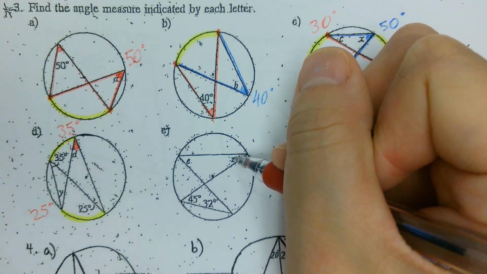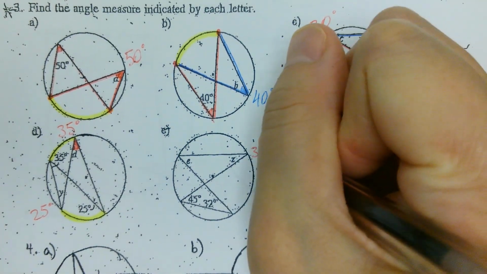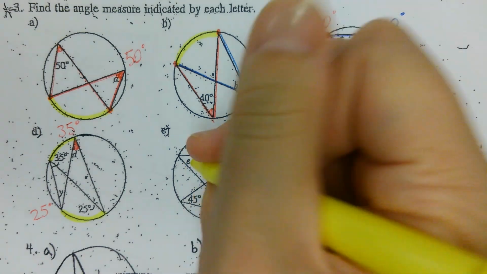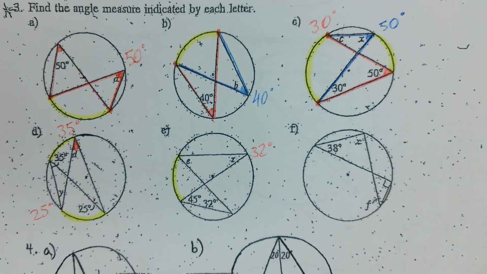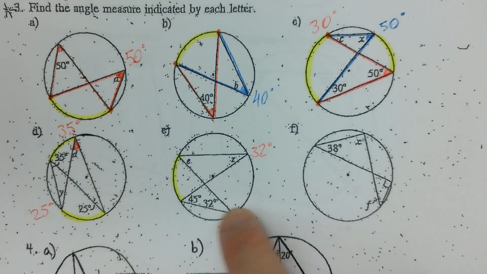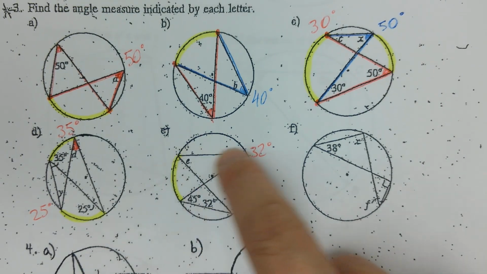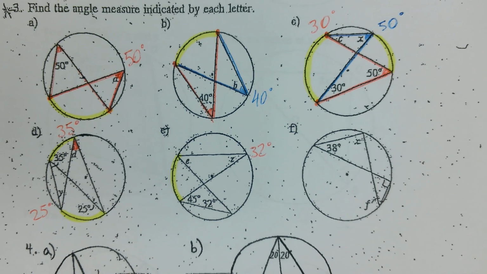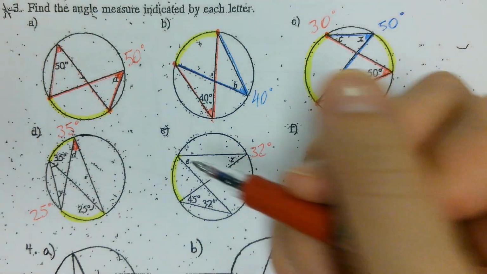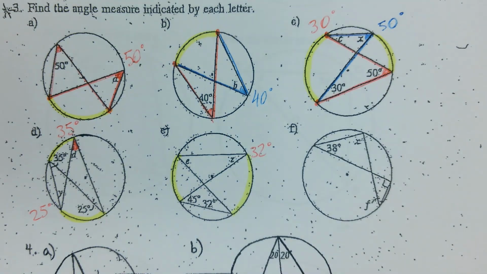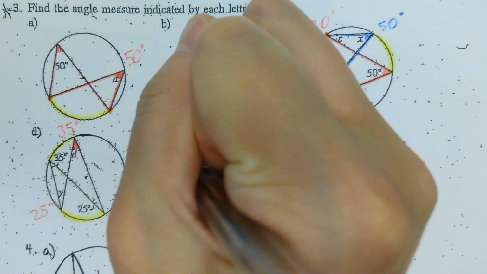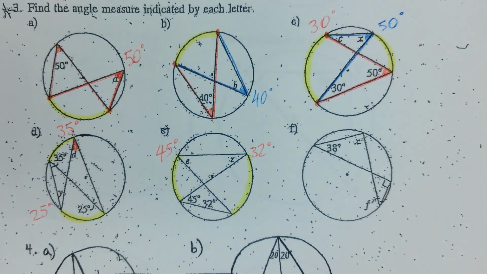Is that Z? 32. That's right. Because, yeah, degrees. Because my arc is over here. Okay, my arc is sideways over here. This is my inscribed angle. This is my same inscribed angle. Okay, and then E, 45 degrees. Yep, because that arc. So this is 45 degrees.